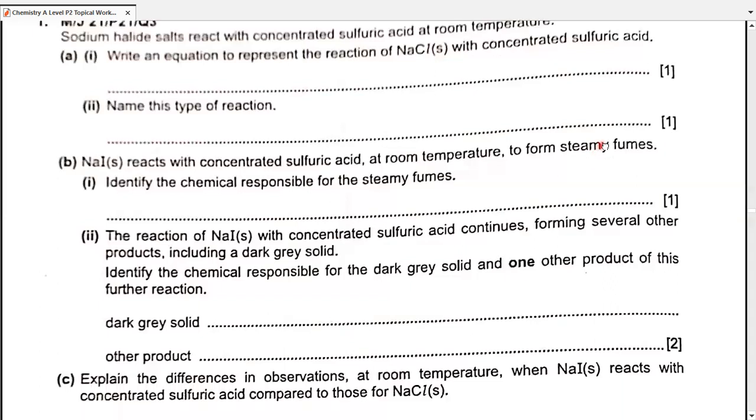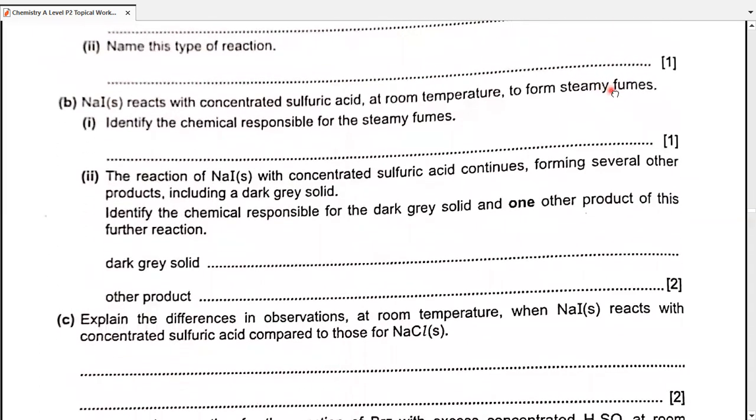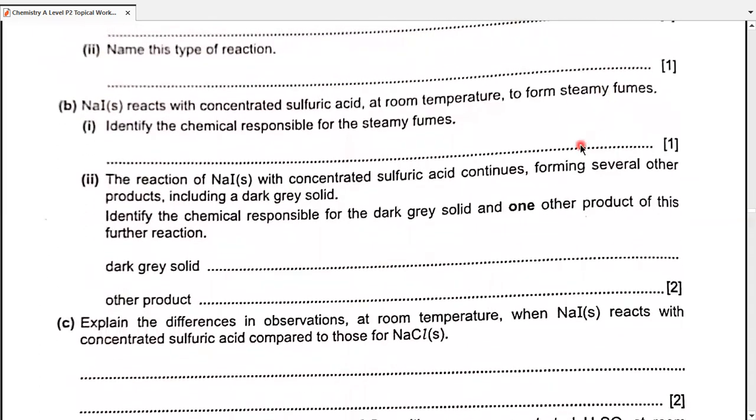Sodium iodide reacts with concentrated sulfuric acid at room temperature to form steamy fumes. Identify the chemical responsible for the steamy fumes. Hydrogen iodide. Hydrogen iodide, that's perfect. Yes, hydrogen iodide.